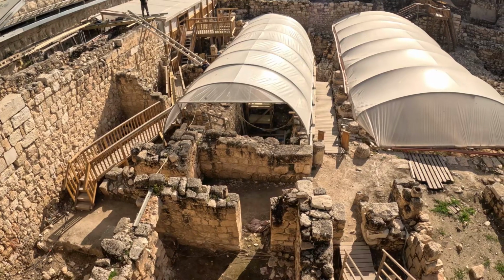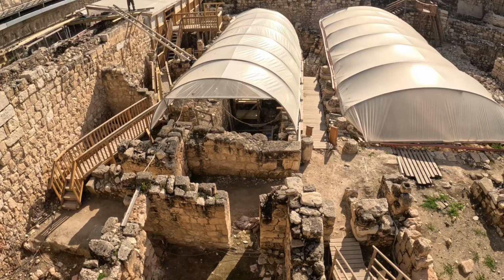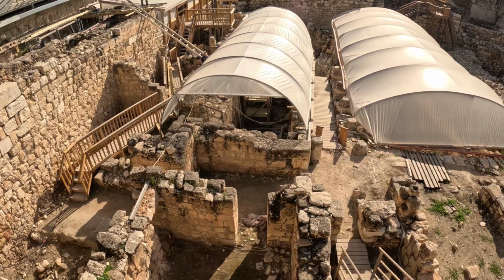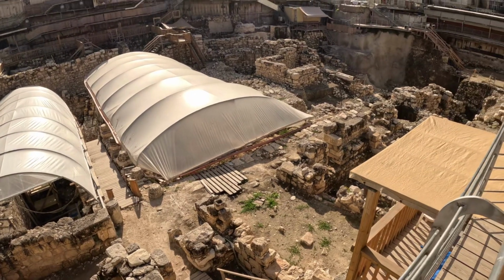What's interesting is how deep they're going down. Look at this. They're really going down deep. They're looking for stuff here. They really are.